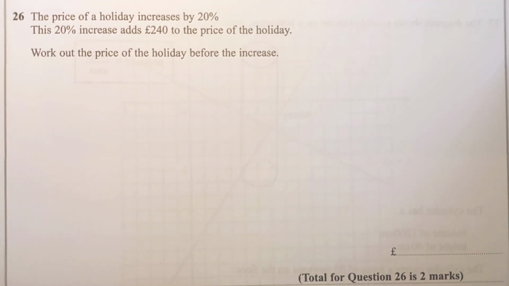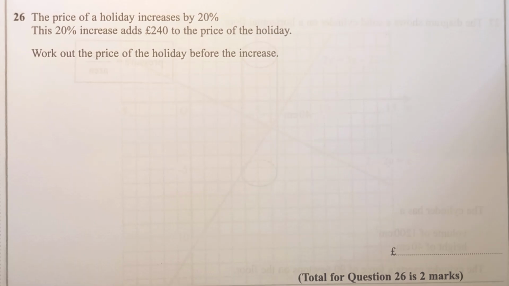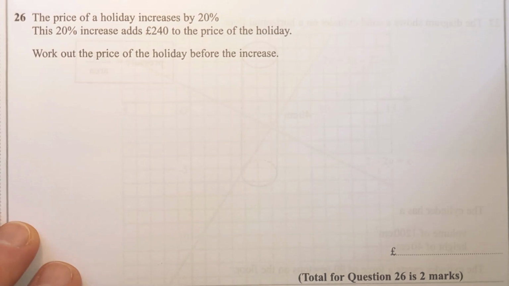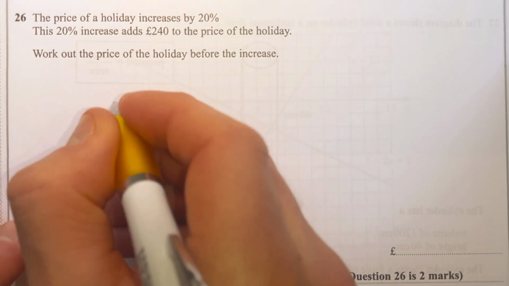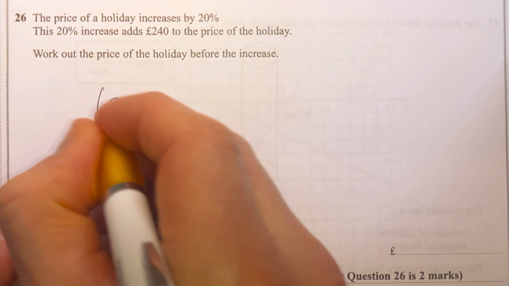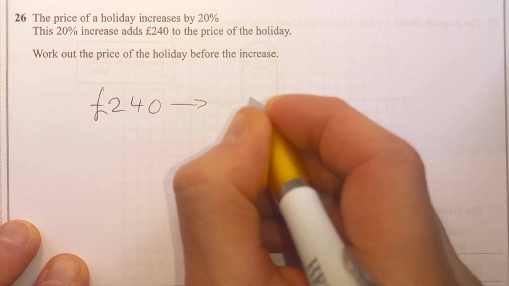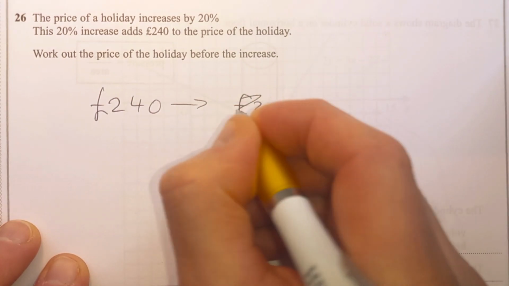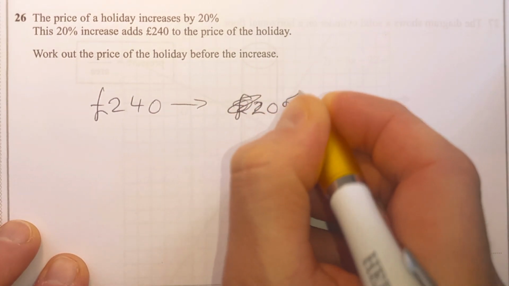Question 26. The price of a holiday increases by 20%. This 20% increase adds £240 to the price of the holiday. Work out the price of the holiday before the increase. Okay, so £240 represents 20%.